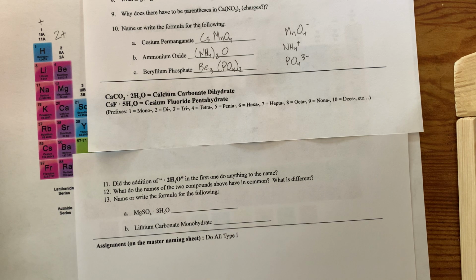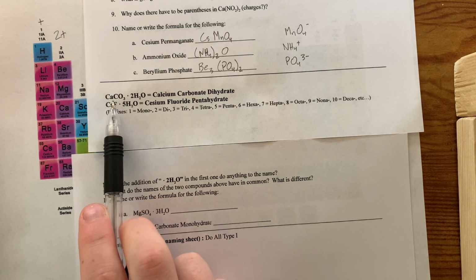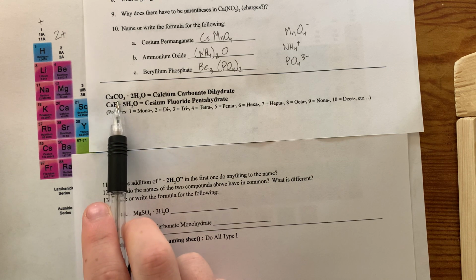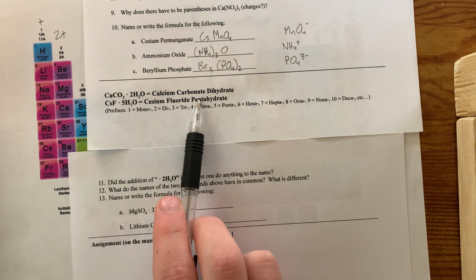So this section is on hydrates. So let's look at our examples here. We have CaCO3·2H2O, calcium carbonate dihydrate. Second example, we have CsF·5H2O, cesium fluoride pentahydrate. So let's look at these questions here. 11. Did the addition of ·2H2O in the first example do anything with the name? Well, our name here, let's take a peek at just this first section, CaCO3. So we have calcium, and then this is a carbonate polyatomic ion. So calcium carbonate, that's exactly what we'd expect.